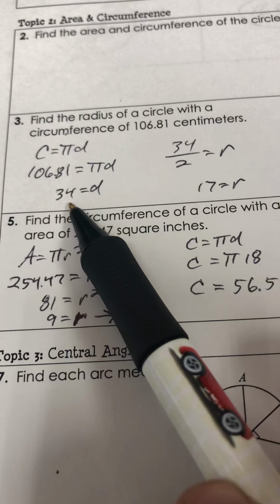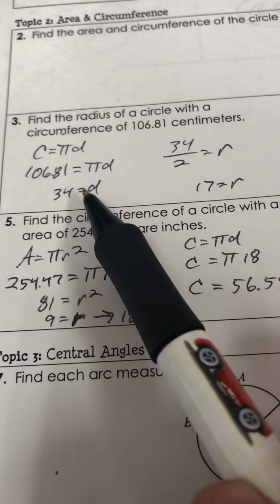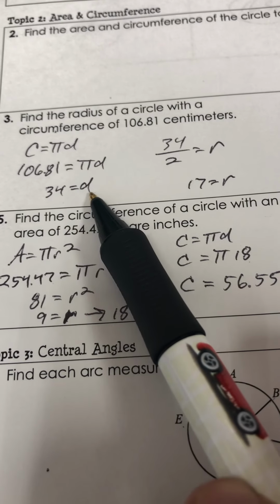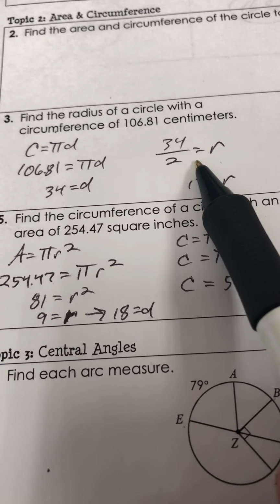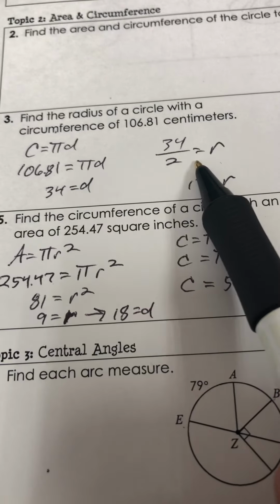You could come back to 2 and maybe do some of the stuff that we're doing in 3 and 5. And 2 says to find the radius of a circle with a circumference of 106.81 centimeters. Well, circumference is equal to pi times the diameter. So if the circumference is 106.81, I take that and divide it by pi, and I get 34. Well, 34 is the diameter. I need to know the radius. So half of the diameter is the radius, so 34 divided by 2 is 17. That is the radius.